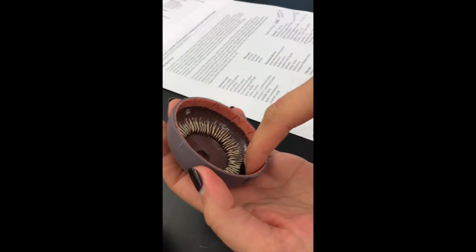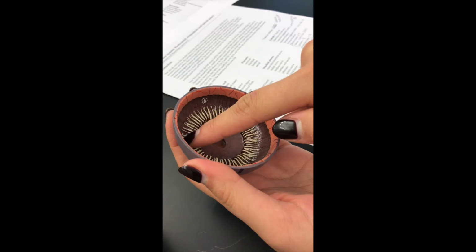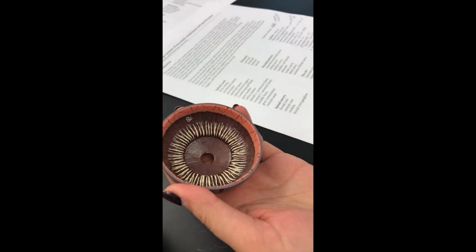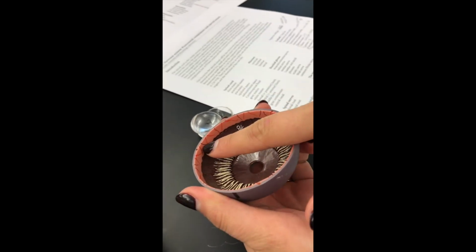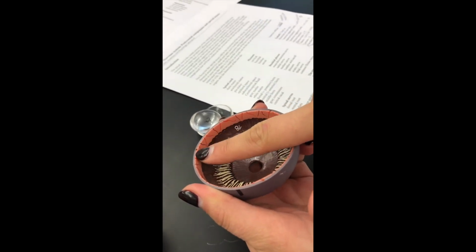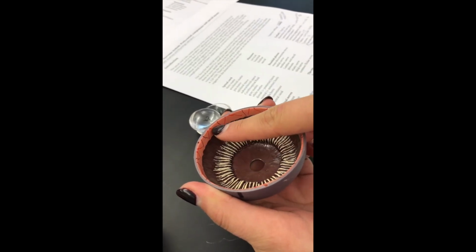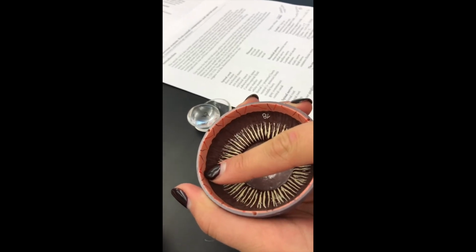18 right here, this whole purple part, that is the vascular tunic, which contains the blood vessels, also known as the choroid. All these blood vessels.